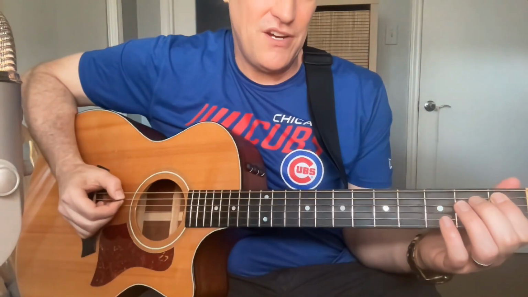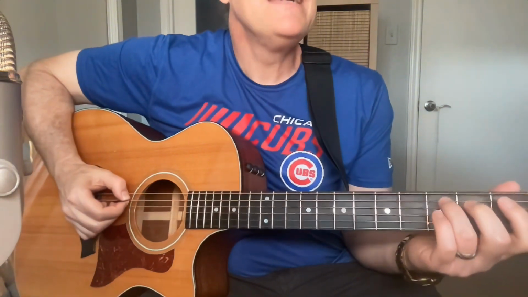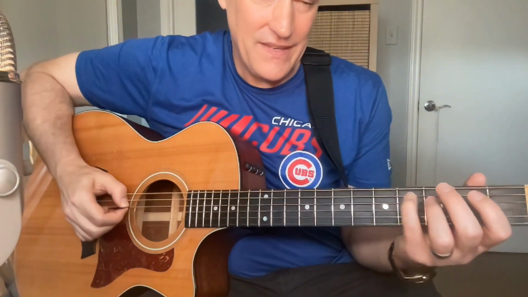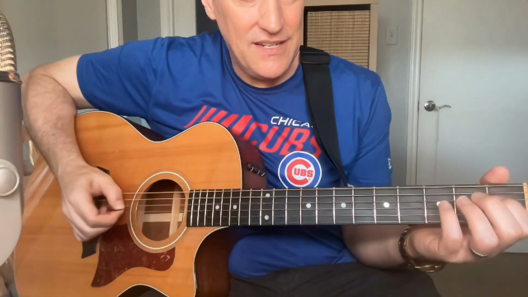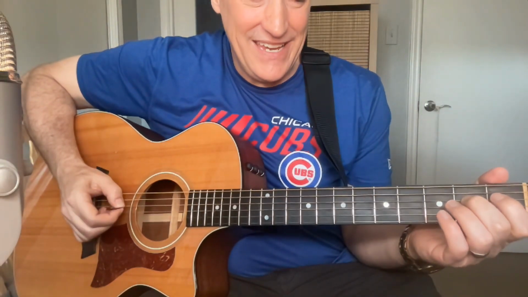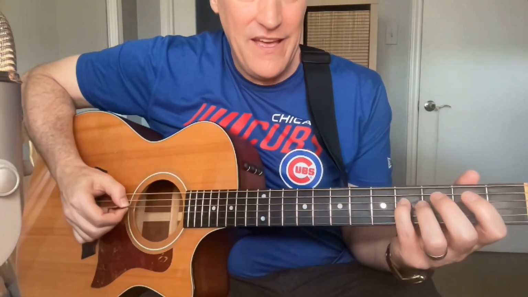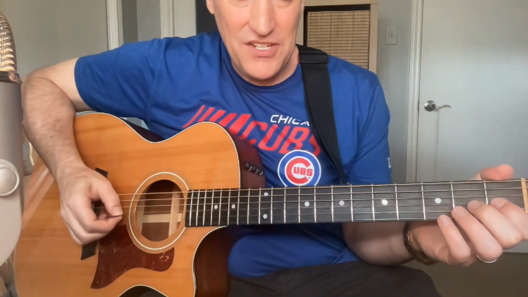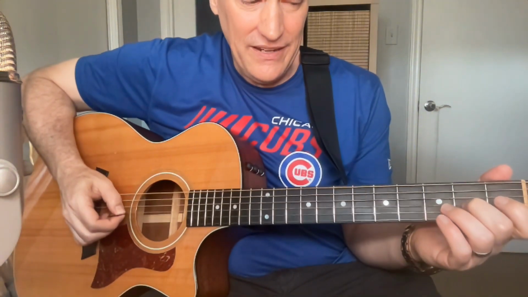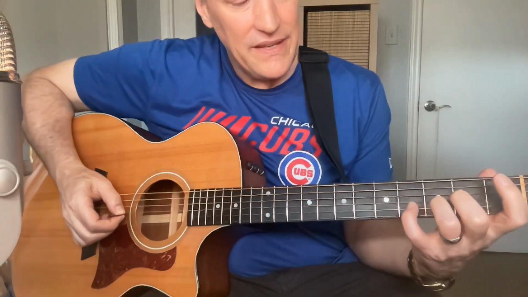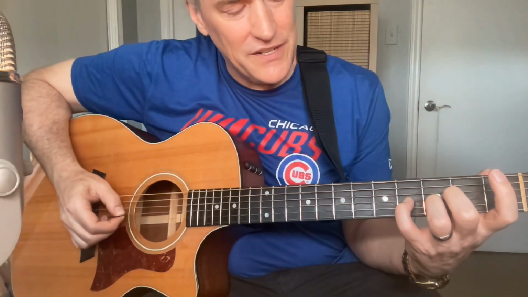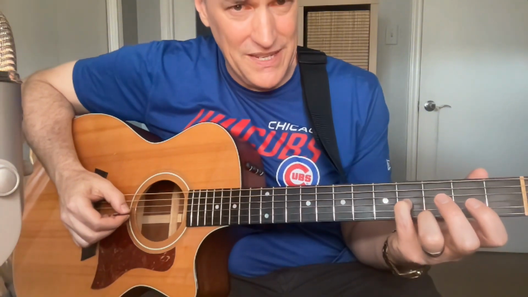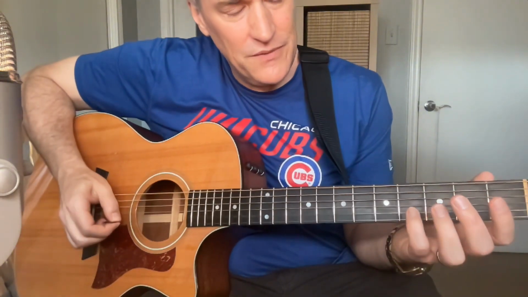A sharp, B, C, C sharp, D, D sharp, E, F, F sharp, G, G sharp, A sharp. Now here is the weird string where on the 4th fret, you're actually going to be playing the B, which is the same as that.